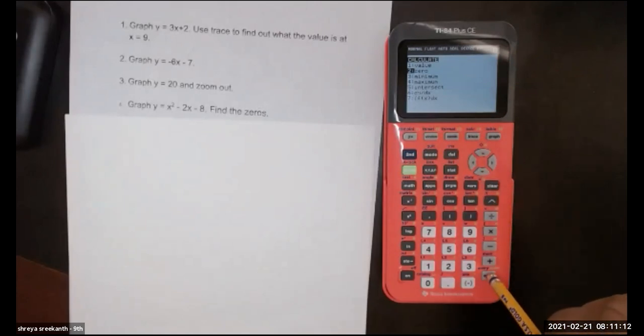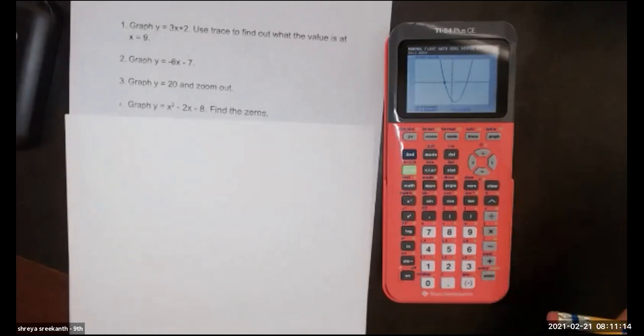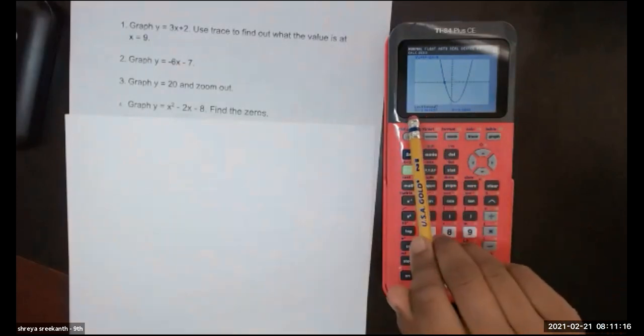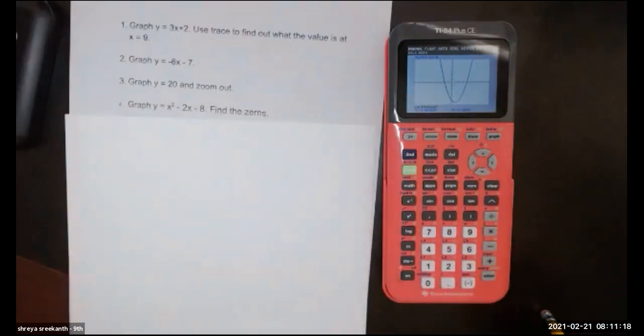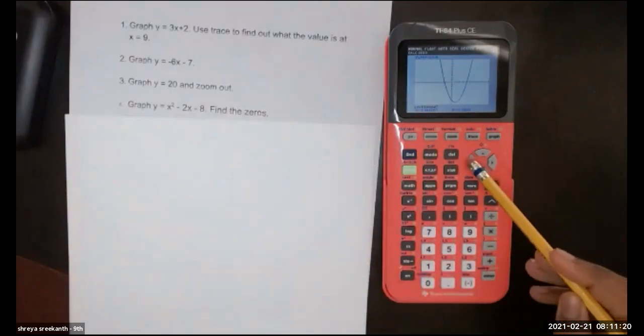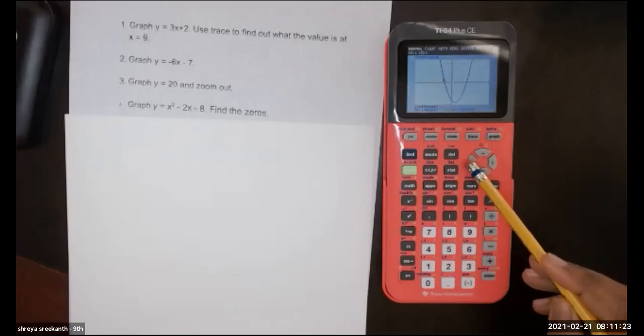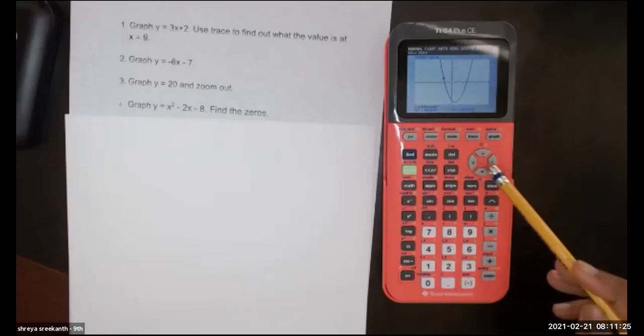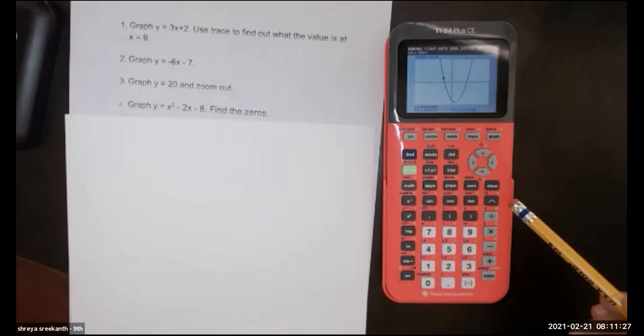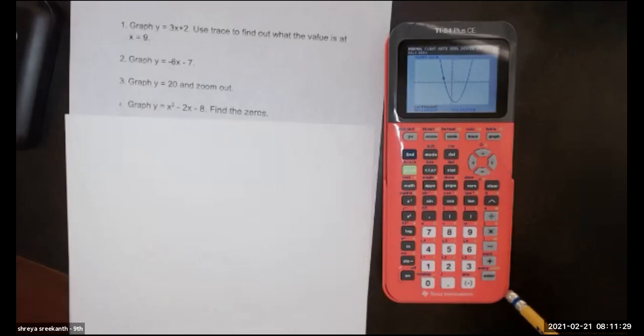So if you click enter there, right here it asks for the left bound. That's asking you to go anywhere to the left of the 0. It can be anywhere. Use your left and right arrows to move through the graph. So you go to the left of the 0 and you press enter.